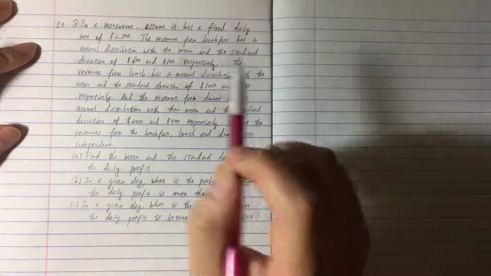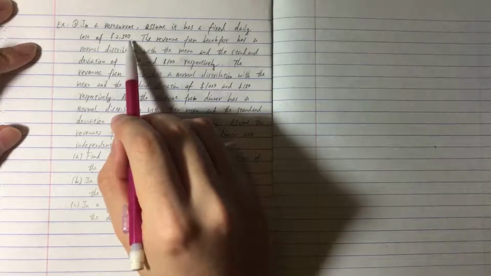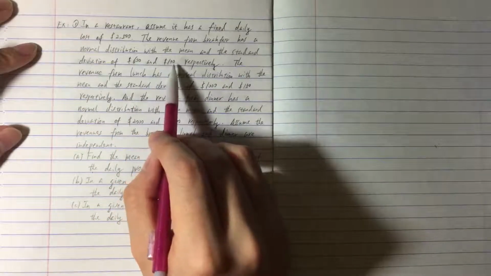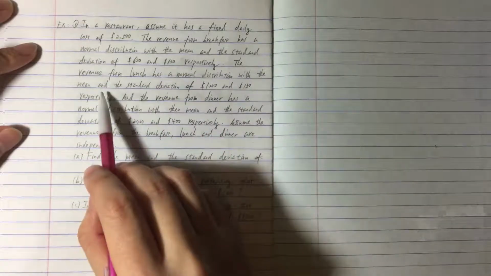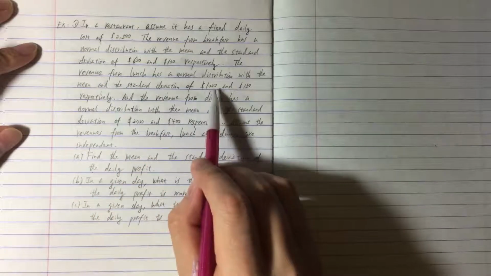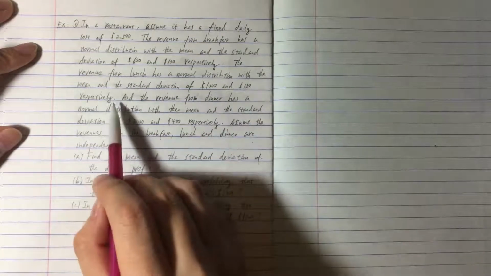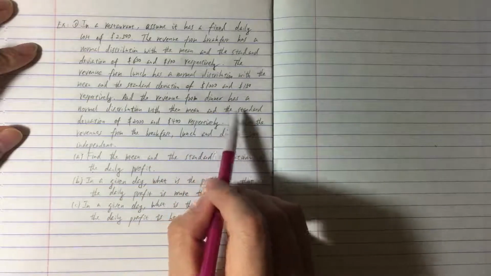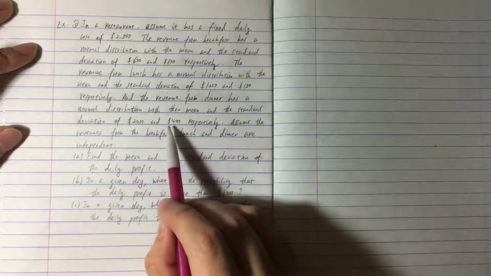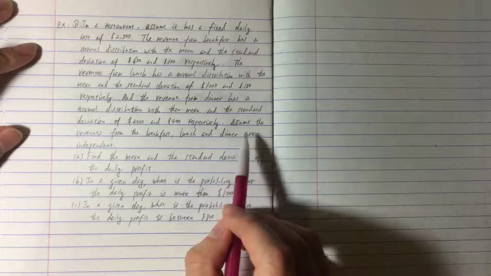Next, let's look at an example. In a restaurant, assume it has a fixed daily cost of $2,500. The revenue from breakfast has a normal distribution with a mean and a standard deviation of $600 and $100, respectively. The revenue from lunch has a normal distribution with a mean and a standard deviation of $1,000 and $150, respectively. And the revenue from dinner has a normal distribution with a mean and a standard deviation of $2,000 and $400, respectively. Assume the revenue from breakfast, lunch, and dinner are independent.